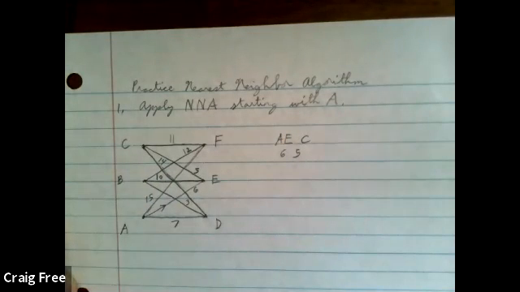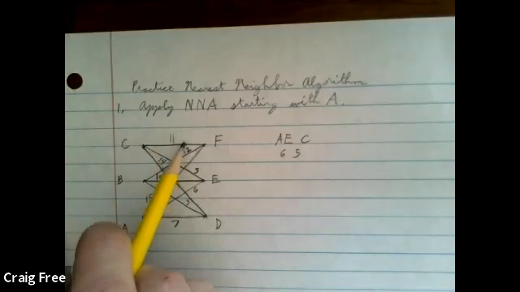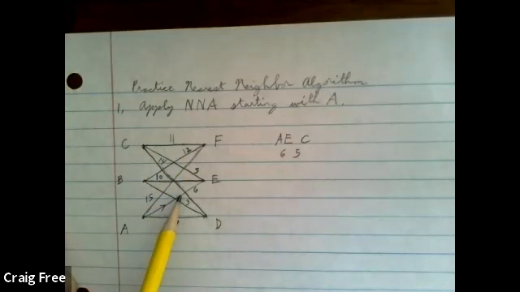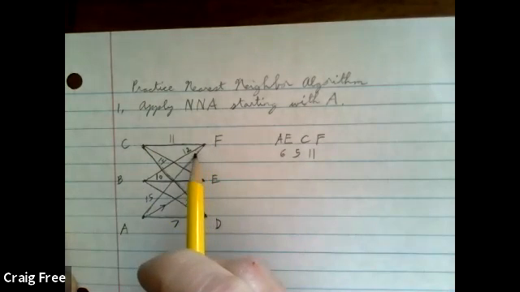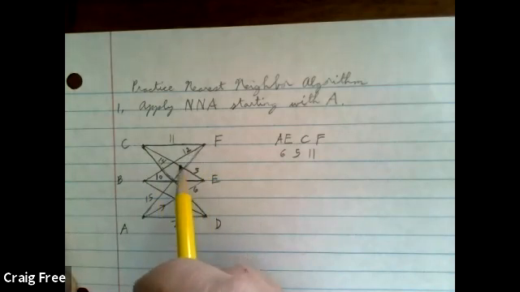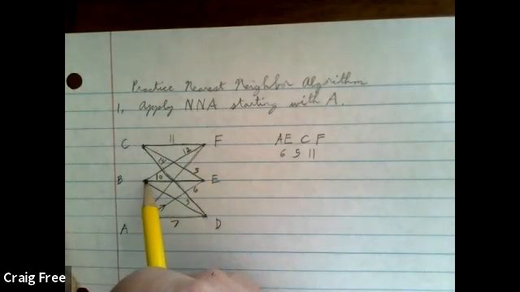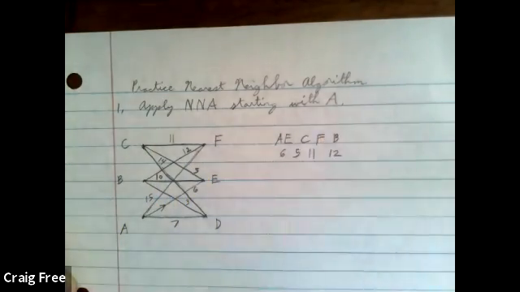Okay, and next, once we're at C, we've got a choice between 11 or 14. Well, 11 is smaller, so we're going to F, that's 11. And when we're at F, we have a choice between a 12 or a 15. So 12 is less, so go to B. It's 12.